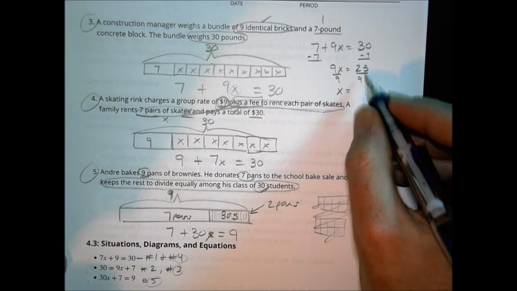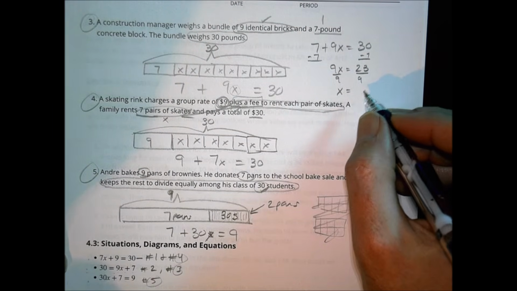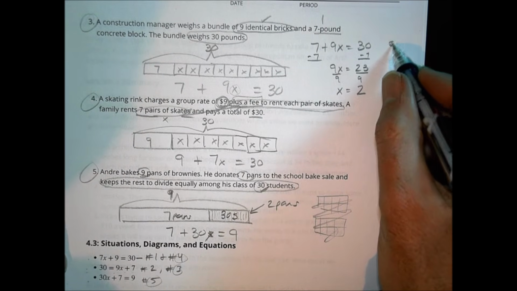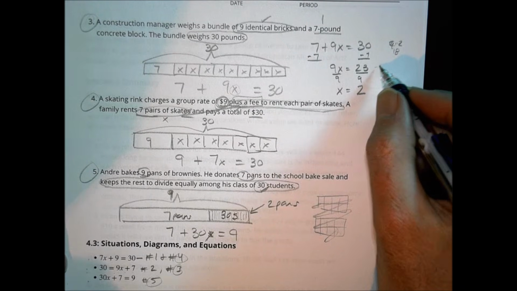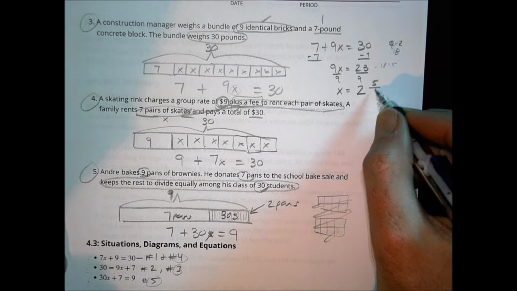Now 23 over 9, I might want to rewrite that as a mixed number. 9 goes into 23 2 times, right? 9 times 2 is 18. And what's left? So I do 23 minus 18 gives me 5. So my remaining fraction is 5/9.